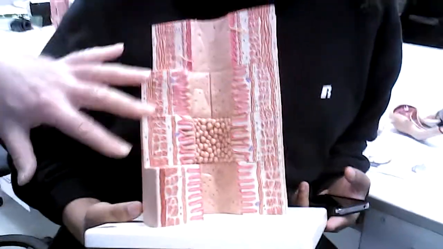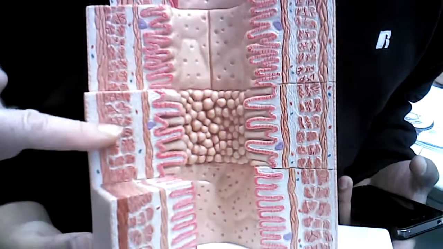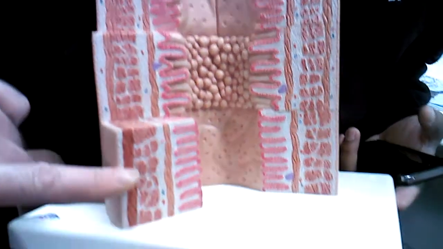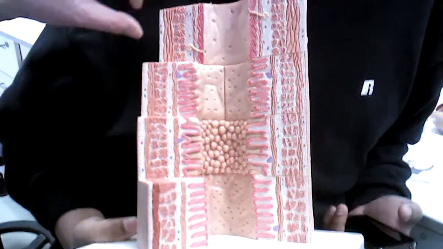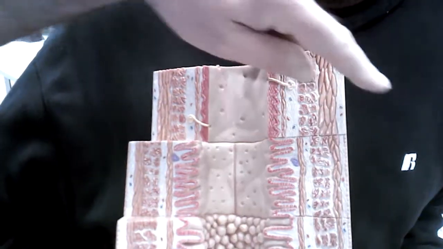Okay, so this is representing 4 sections of the digestive tract. The first section is the esophagus, the second section is the stomach, the third section is the small intestine, and the fourth section is the large intestine. So we have 4 layers here.